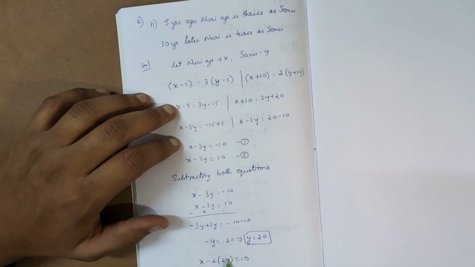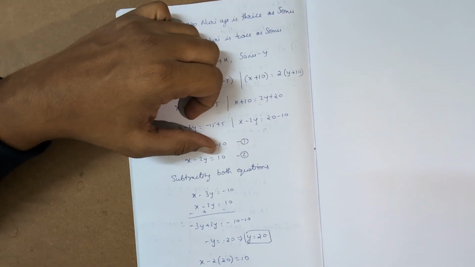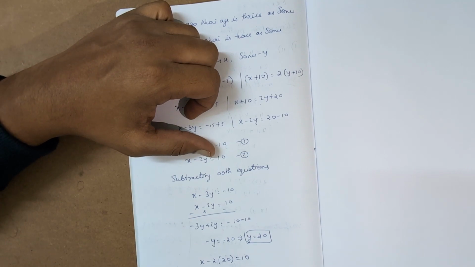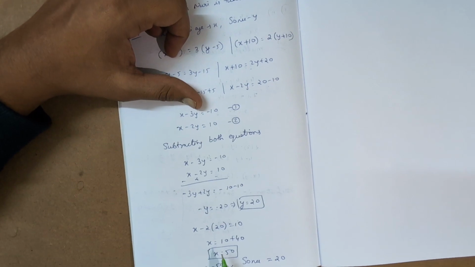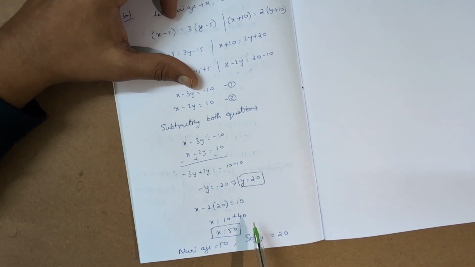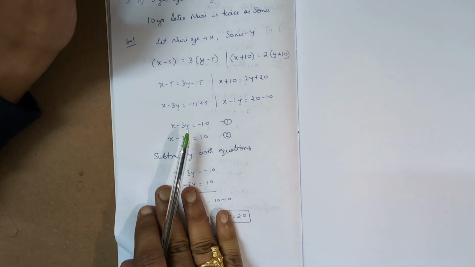Now replace in any of the equations. So I'm using the second one, that is x minus 2y equal to 10. So it becomes x minus 2 into y, which is 20, equal to 10. So x minus 2 into 20 is 40. Moving 40 to the right side, x equals 10 plus 40. So x will become 10 plus 40 is 50. So Nuri's age is 50, whereas Sonu's age is 20. So in this way, we have to solve using the elimination method.